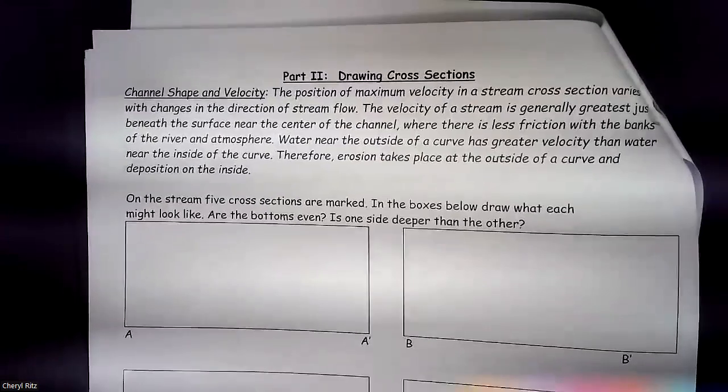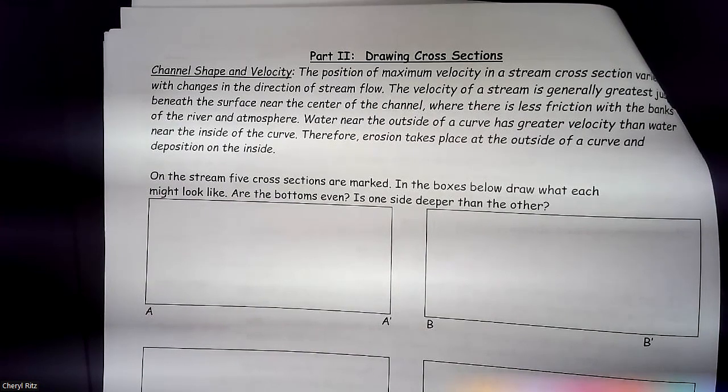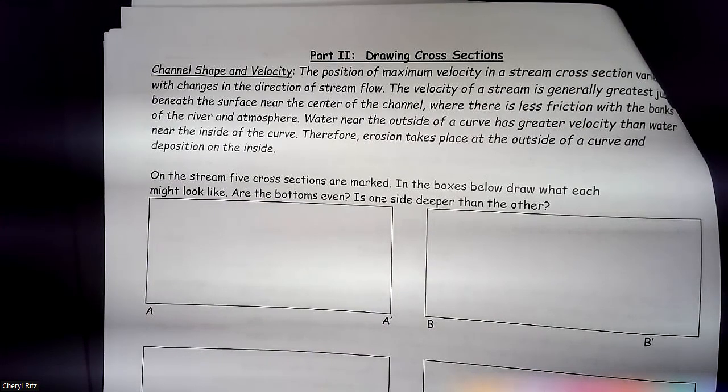I will tell you this shows up on the Regents every single year. There were at least 5 questions about this on the Regents that the kids just took last week for the January test. Here's the next part, so I do recommend paying attention.